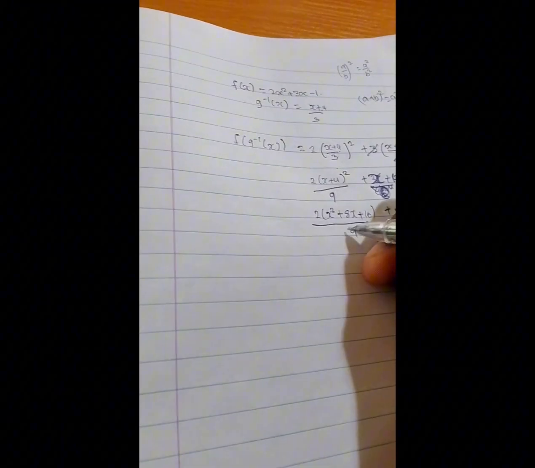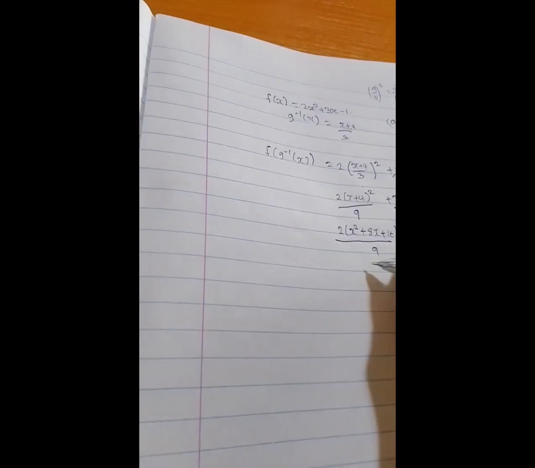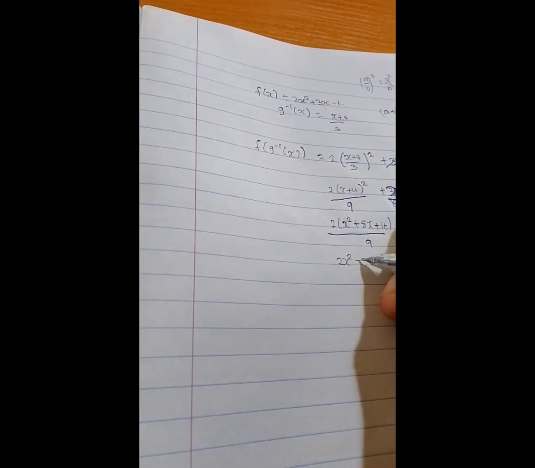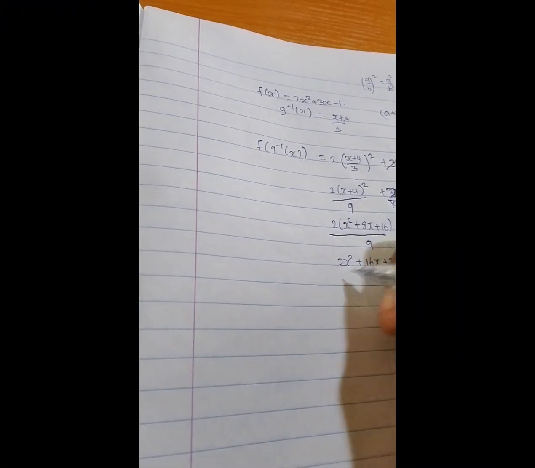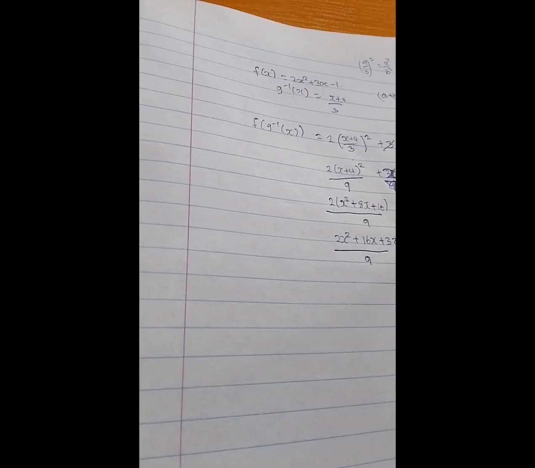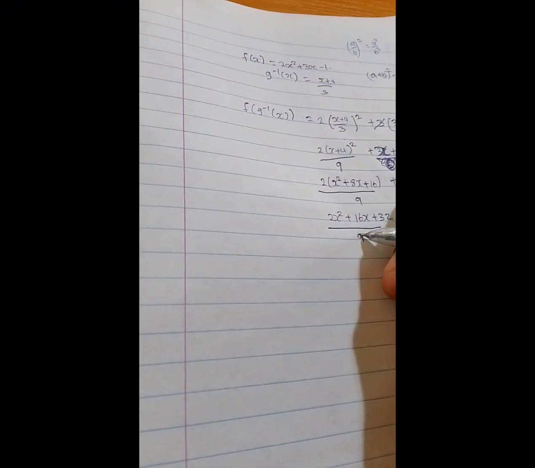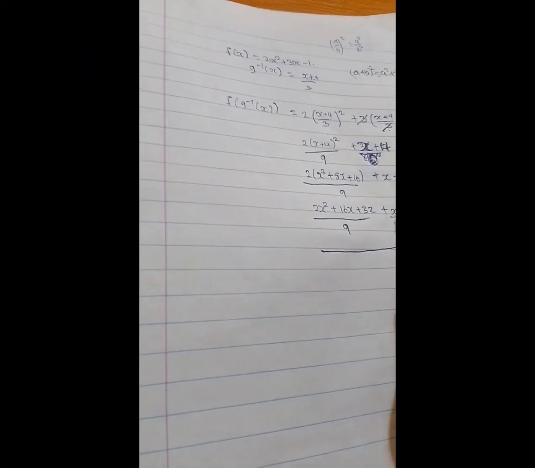So now, this is what I'm simplifying. So let me expand this. 2 times s square, that will give me 2s square. Plus 2 times 8, that is 16s plus 32 all over 9. Then plus s plus 3. So now, I'm just going to take the LCM. So the LCM of this is the same as s all over 1, and this one is 3 all over 1. So the LCM is 9. So 9 divided by 9 is 1.